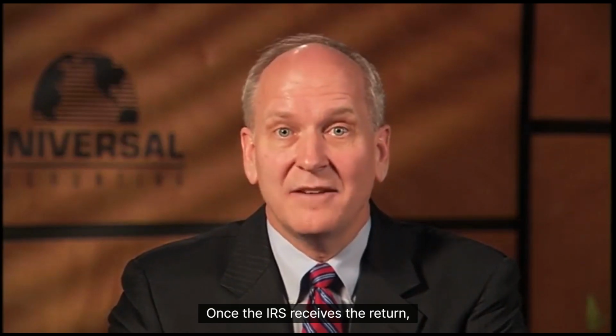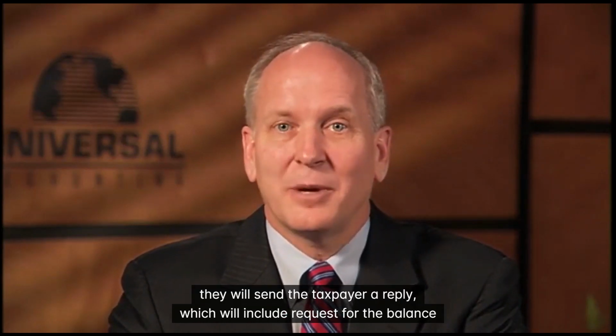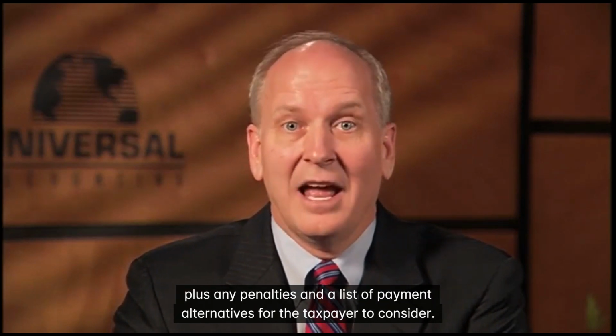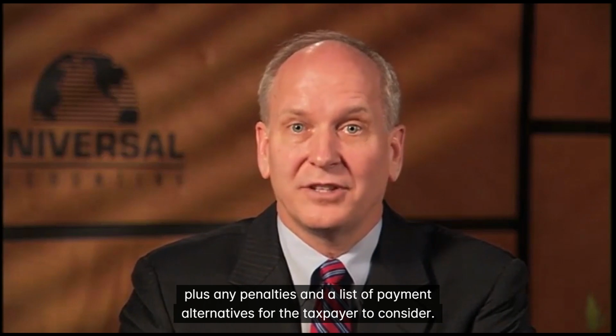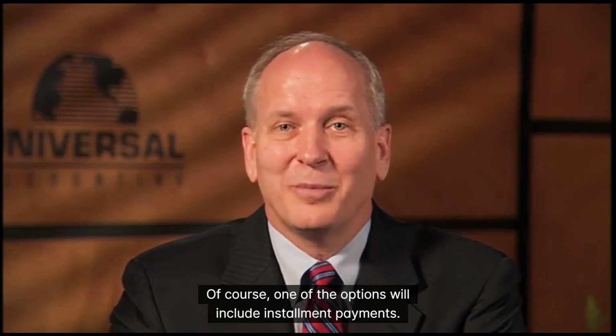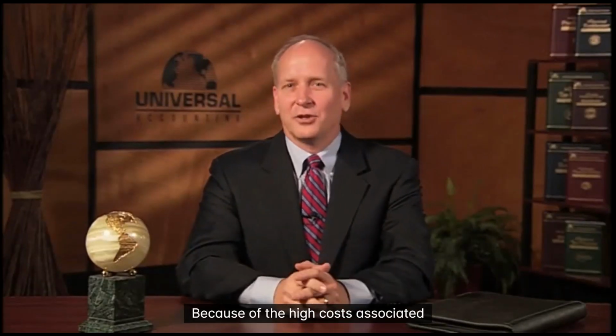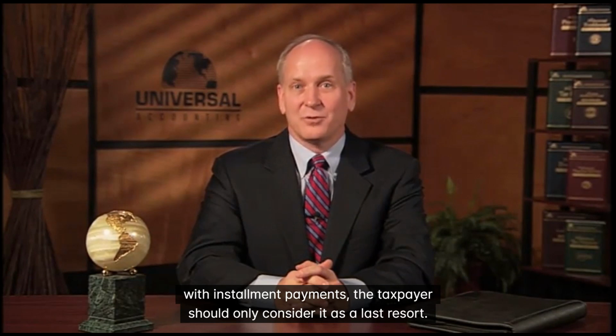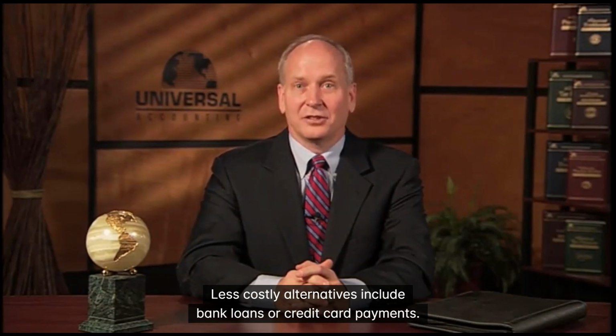Once the IRS receives the return, they will send the taxpayer a reply, which will include a request for the balance plus any penalties, and a list of payment alternatives for the taxpayer to consider. Of course, one of the options will include installment payments. Because of the high costs associated with installment payments, the taxpayer should only consider it as a last resort. Less costly alternatives include bank loans or credit card payments.